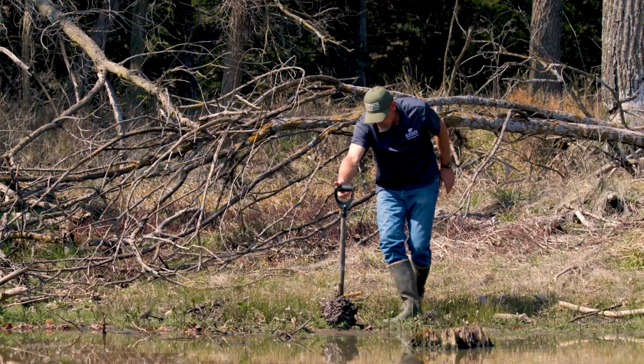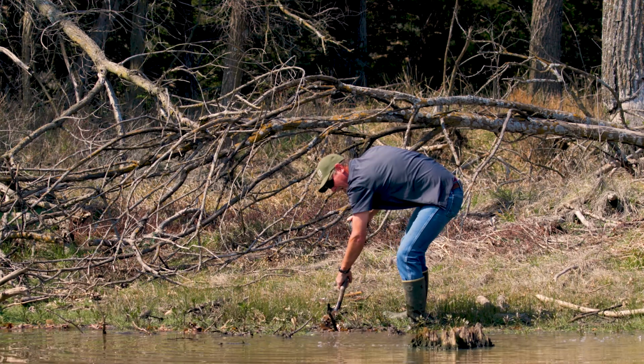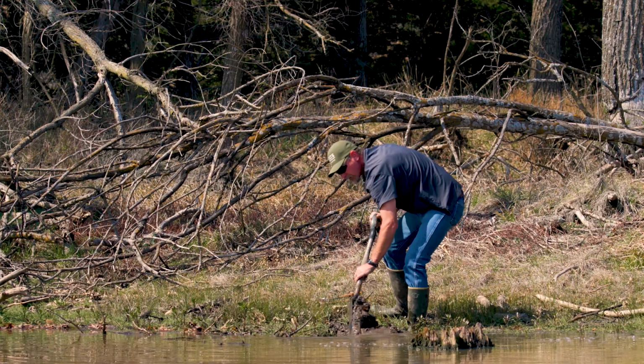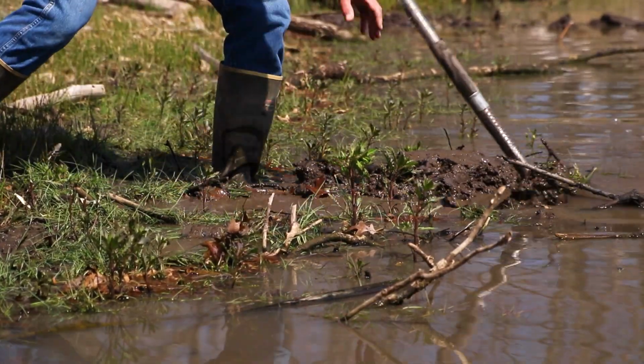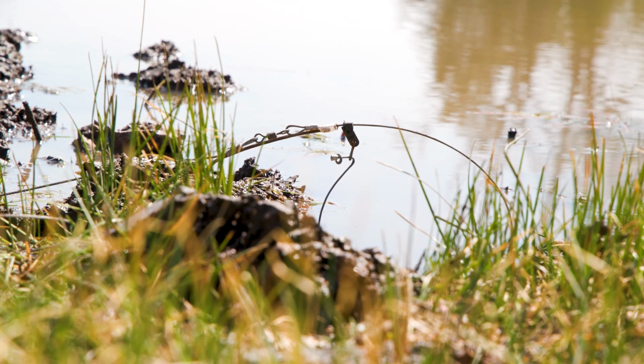So I'm going to use my tile spade to push some mud out of the way, dig some mud out of the way, and create a trough. The edge of this pond is pretty shallow, so I'm having to dig a long trough. I want to dig it fairly deep so that the beaver is actually swimming up to the snare and swimming through the snare rather than walking.